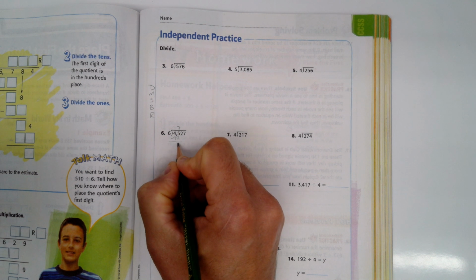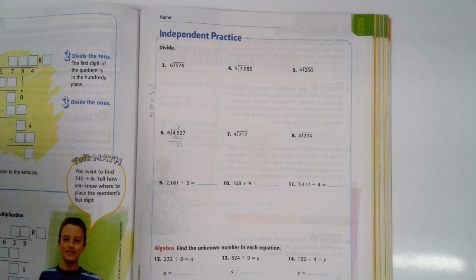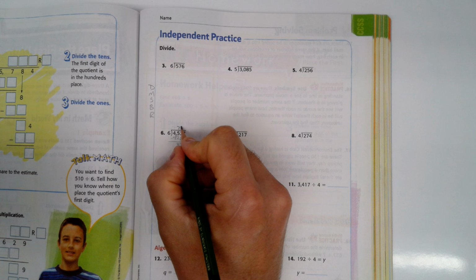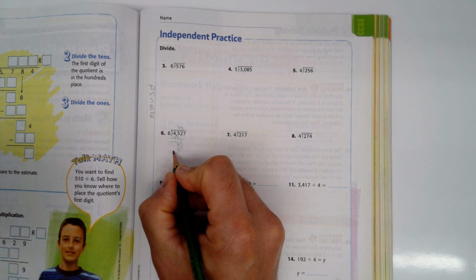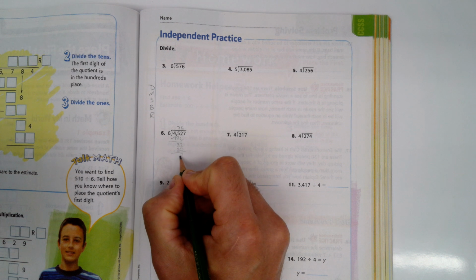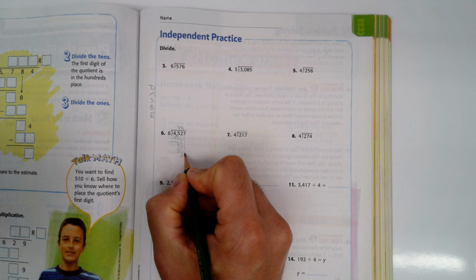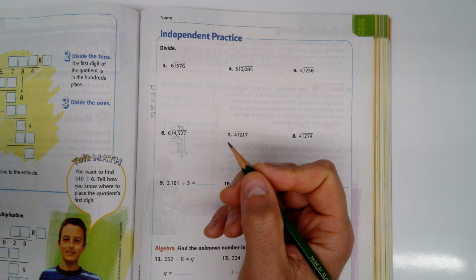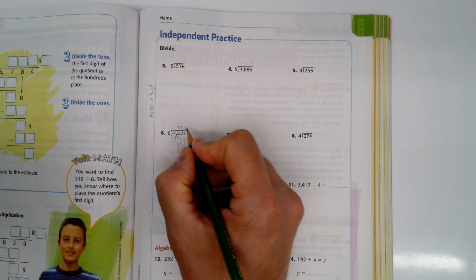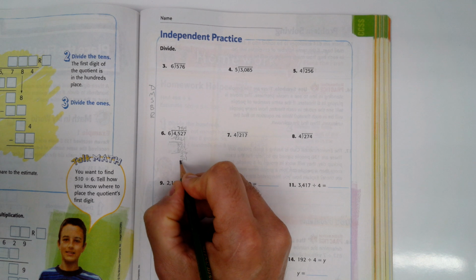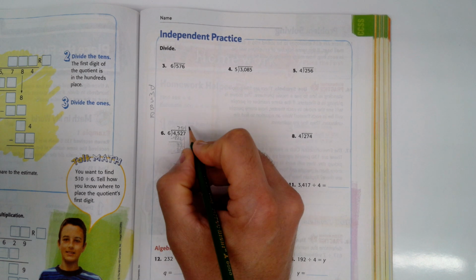Subtract, that's 3, bring down the 2. 6 goes into 32 5 times. 6 times 5 is 30. Subtract, that's 2. Bring down the 7. 27. 6 times 4 is 24. Subtract, and then I have a remainder here of 3.